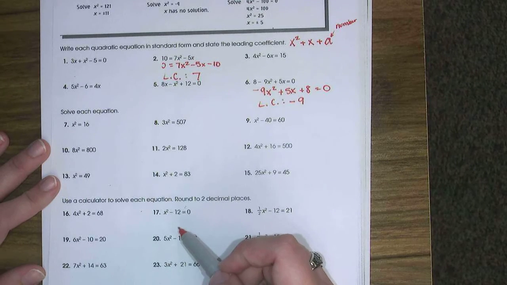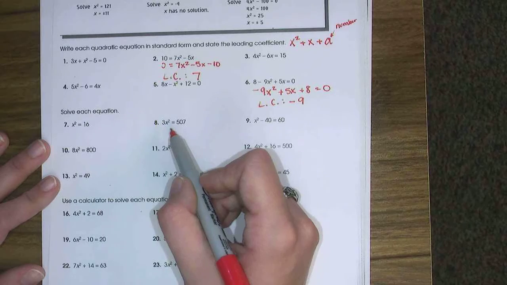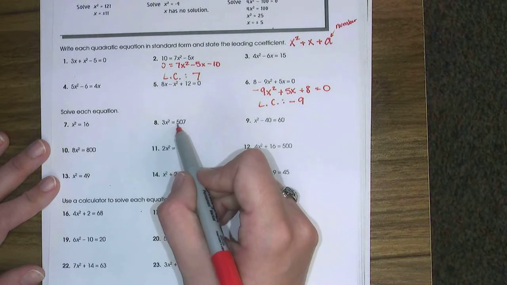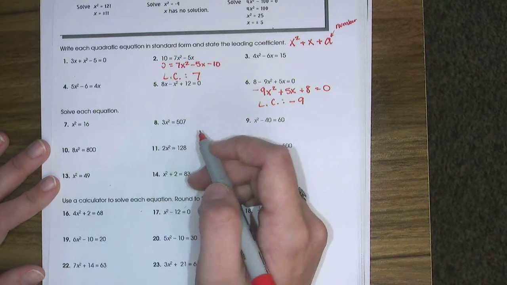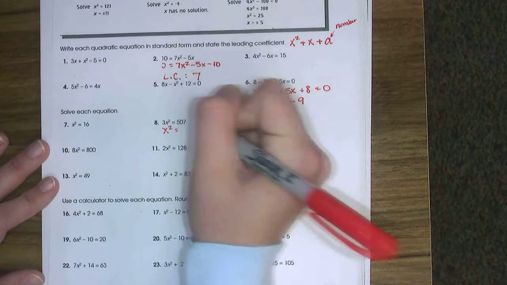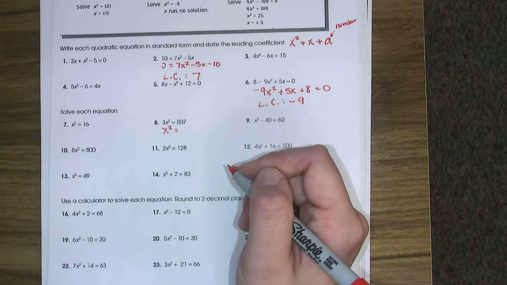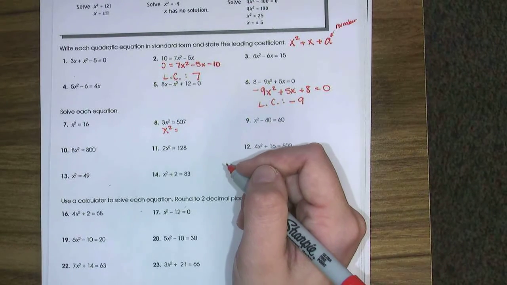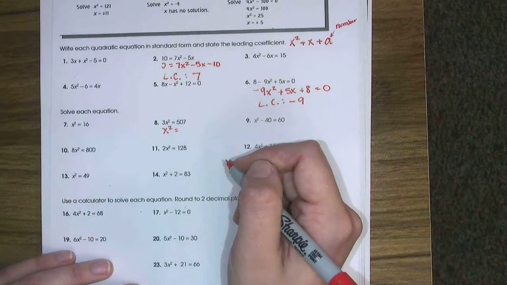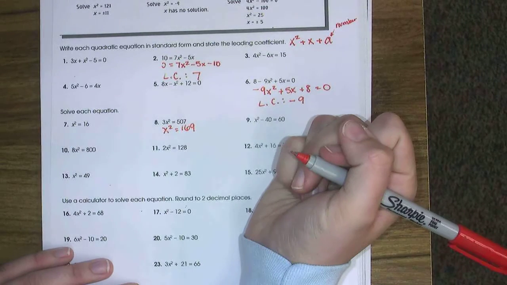So x squared is equal to 507 divided by 3. I personally don't know that off the top of my head, so I'm just going to do that on a calculator real quick. 507 divided by 3 is 169. Now, you may or may not know that one off the top of your head. It's 13, so x is equal to, now we're actually solving for a variable, so x is equal to plus or minus 13.